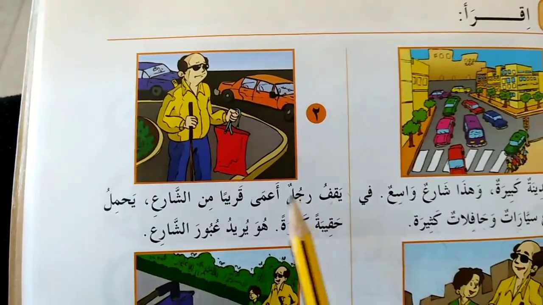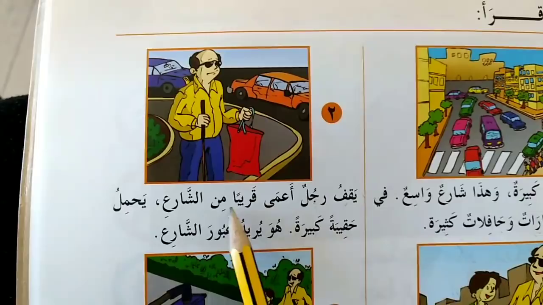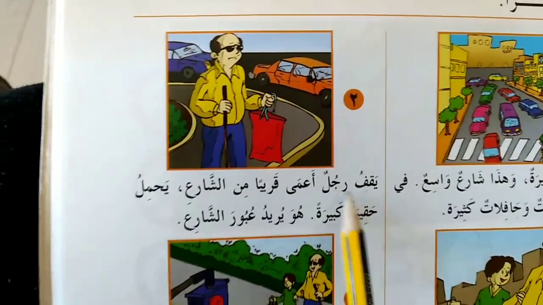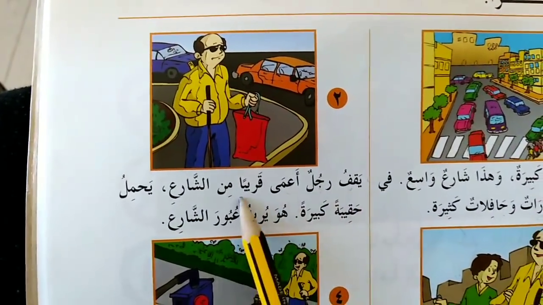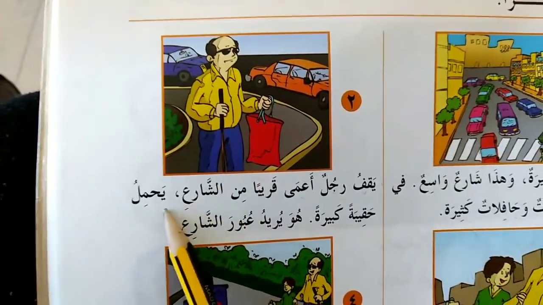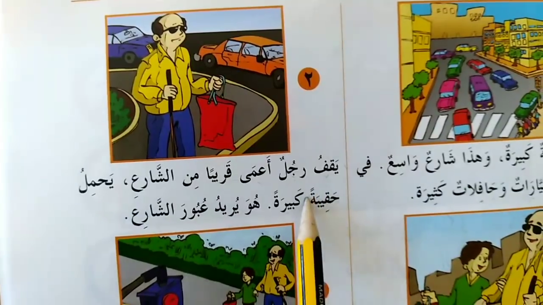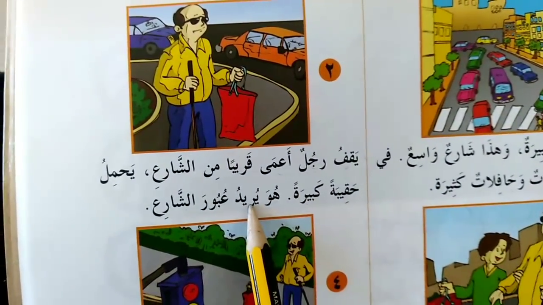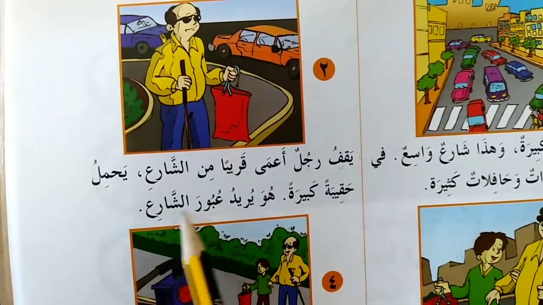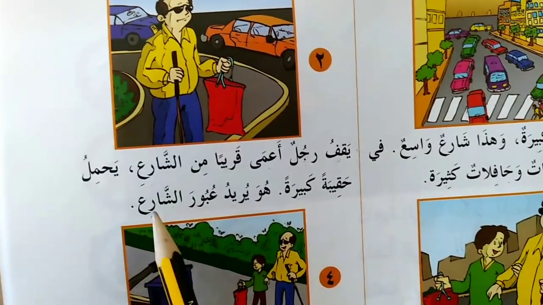يقف رجل عما قريبا من الشارع, which means the blind man is standing near the street. يحمل حقيبة كبيرة, so he is carrying a big bag. هو يريد عبور الشارع, so he wishes to cross the road.